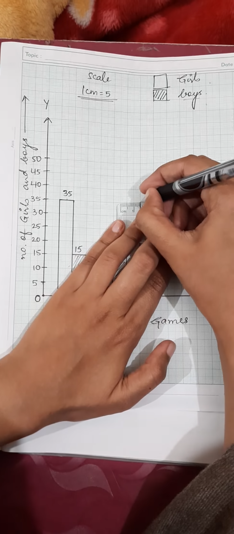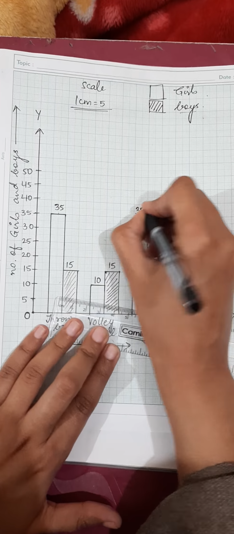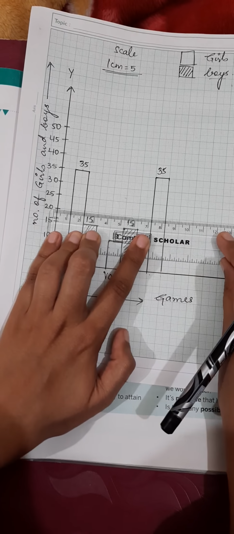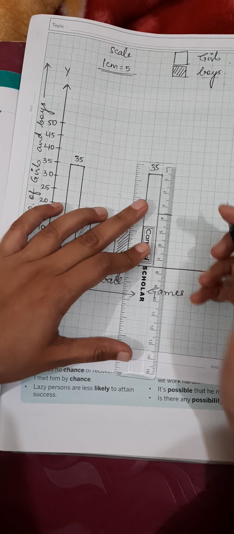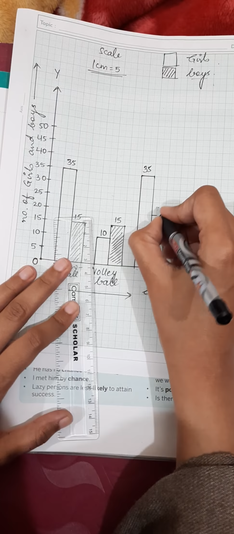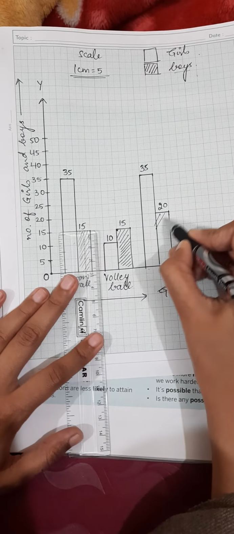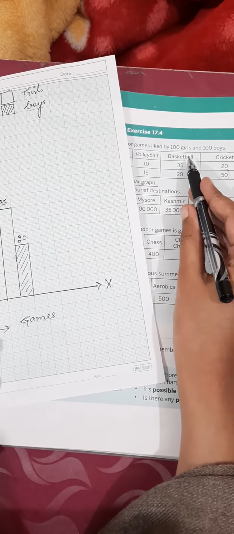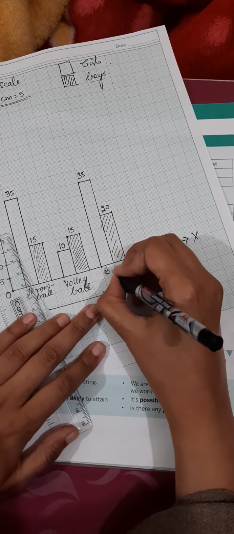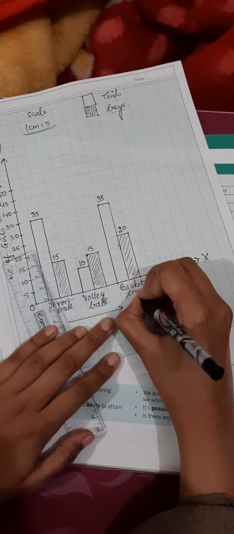On the top you are going to write the number of the girls, which is 35. And how many boys are there? 20. So this is 20. Let's make for boys. This is 20 I have written on the top and I am going to shade it. Right? And what is the name of the game? Basketball. So I will be writing here basketball.